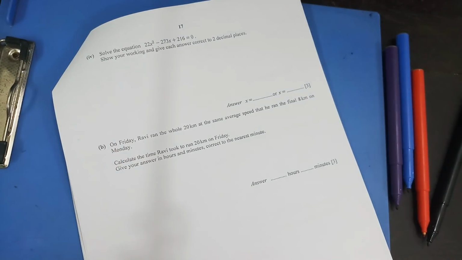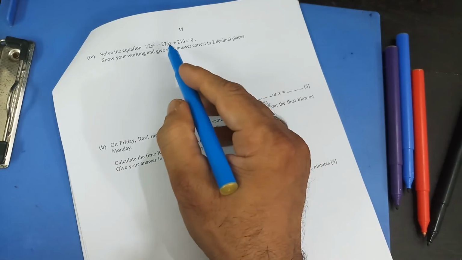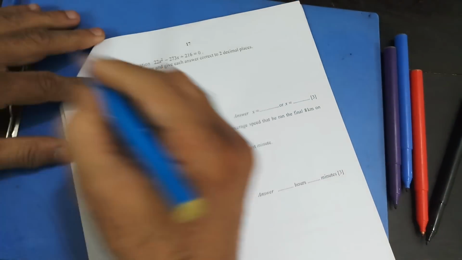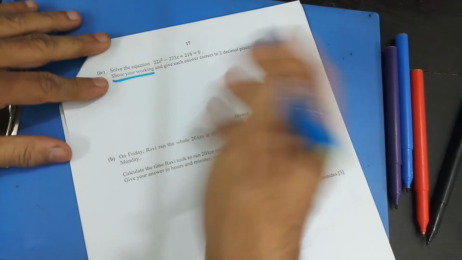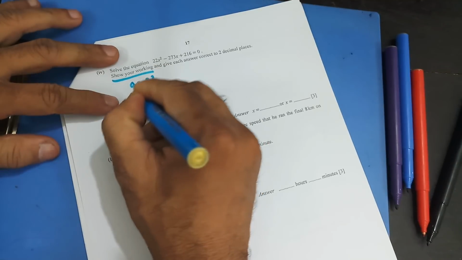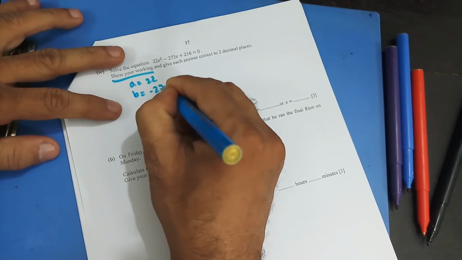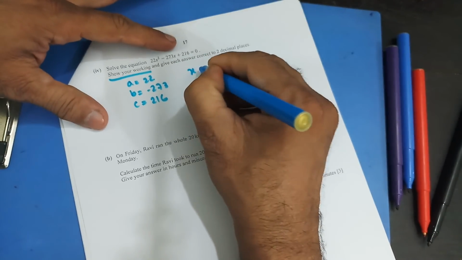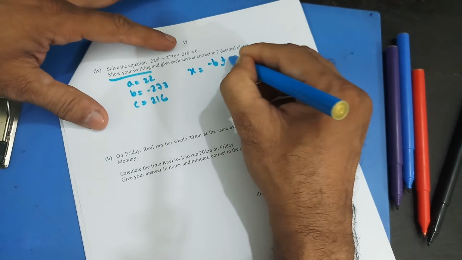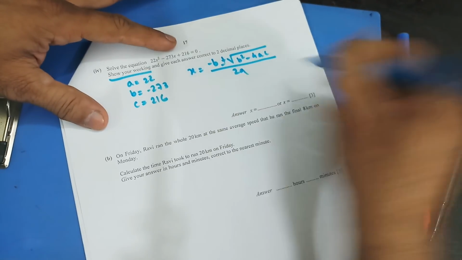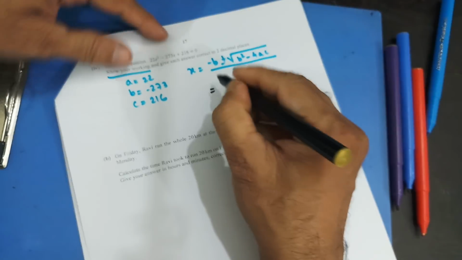And then it says solve the equation. Show your working and give each answer correct to 2 decimal places. Show your working, otherwise I would have done it with the calculator. A equal to 22, B equal to minus 273, C equal to 216, and we know that x equals minus b plus minus square root of b squared minus 4ac, divided by 2a. Now what is b?